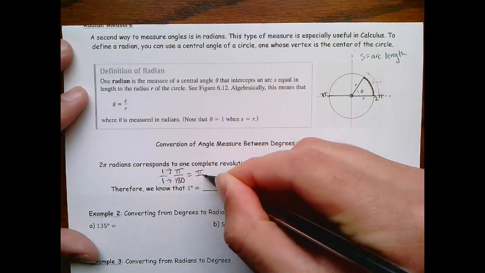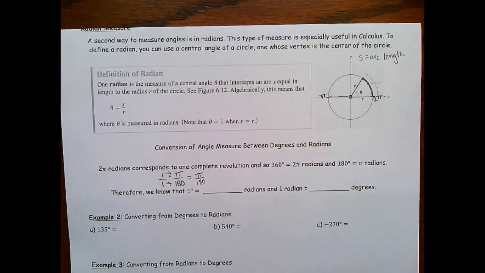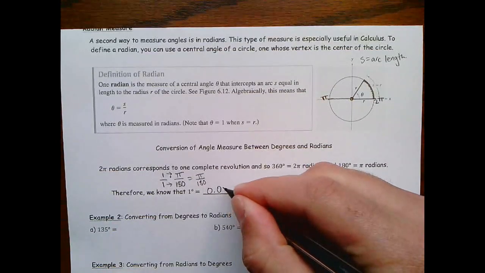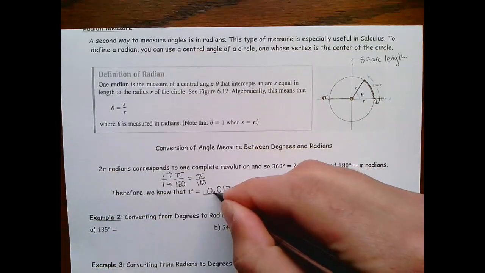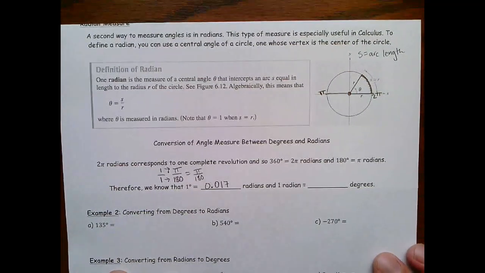That's going to stay pi over 180. If I go into my calculator, I can actually calculate what that is. So I can take pi divided by 180, and I get 0.017. So we know 1 degree is 0.017 radians.